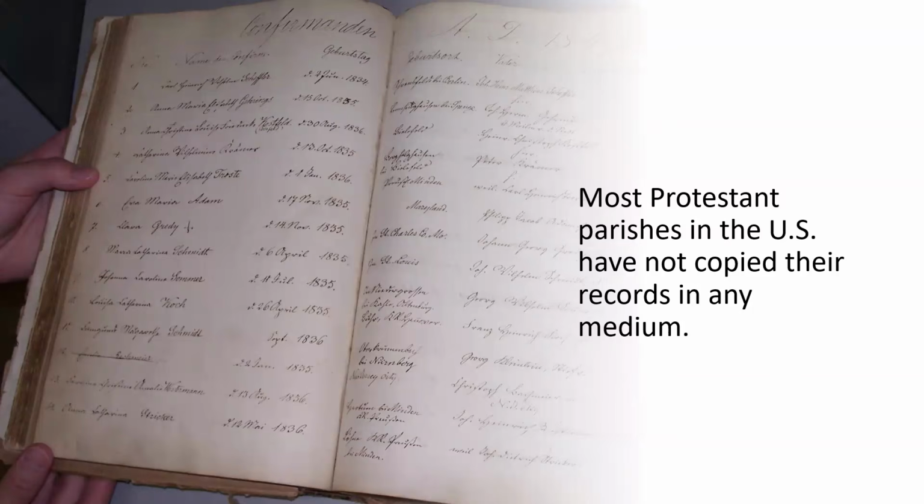Most Protestant parishes in the US have not copied their records in any medium. And that is one of the big reasons why there is such a lack of awareness of these as an important resource for tracing immigrant origins. People just haven't been able to find them as being as accessible as some of those other record types. While some church records have been microfilmed and subsequently digitized by FamilySearch or Ancestry, and in some cases indexed, most have not been. The genealogy companies tend to focus on more easily accessible records such as federal censuses, passenger lists, state vital records, etc.